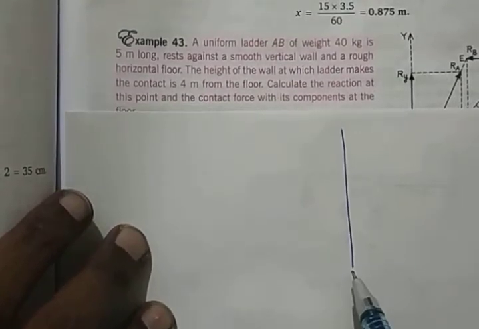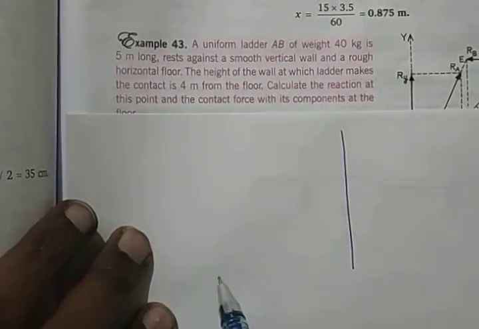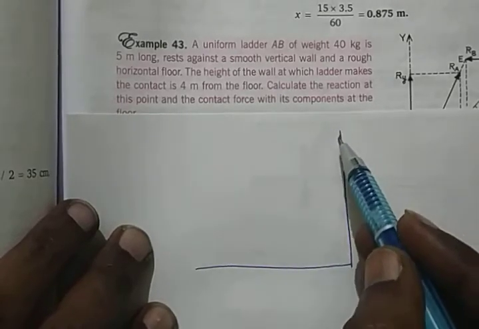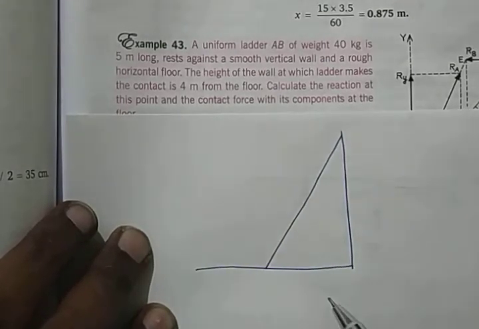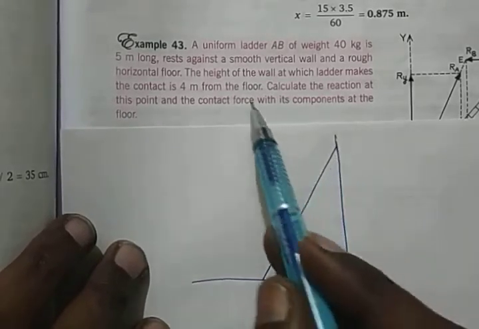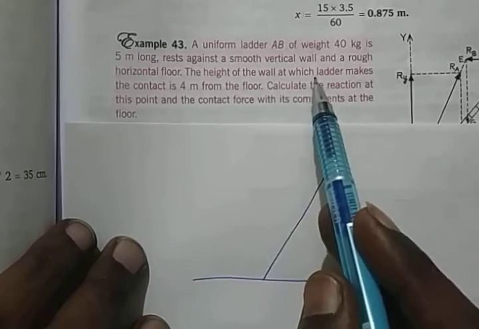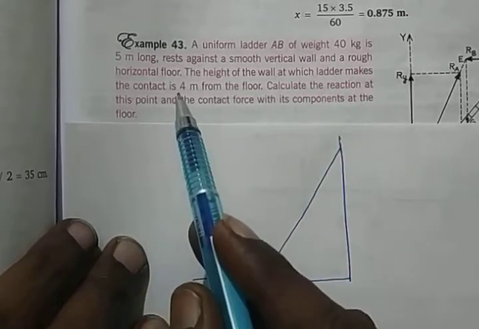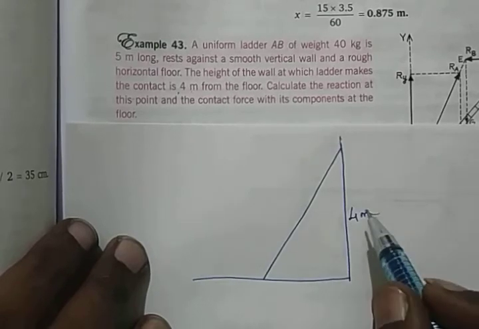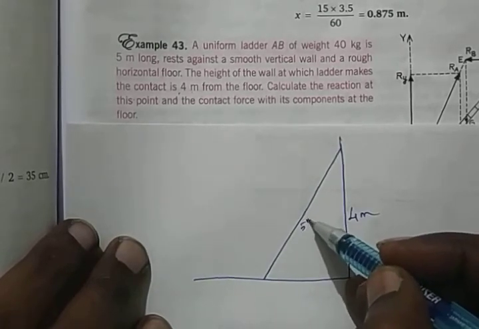And on this rough surface, a ladder is kept like this. The height of the wall at which the ladder makes contact is 4 meters from the floor. This is 4 meters and this is 5 meters.